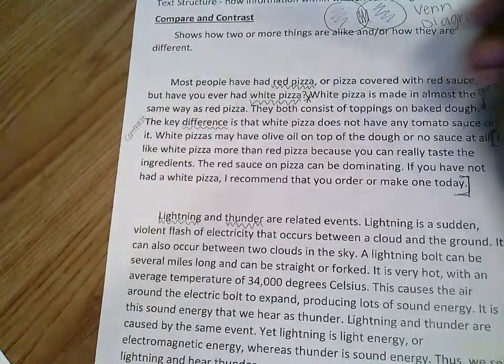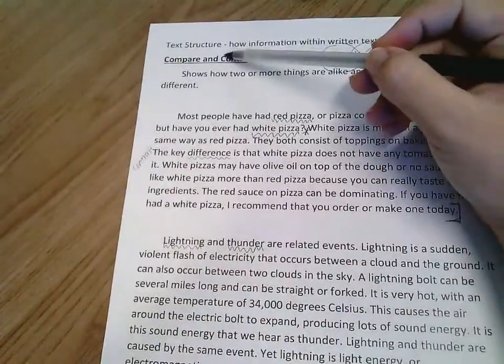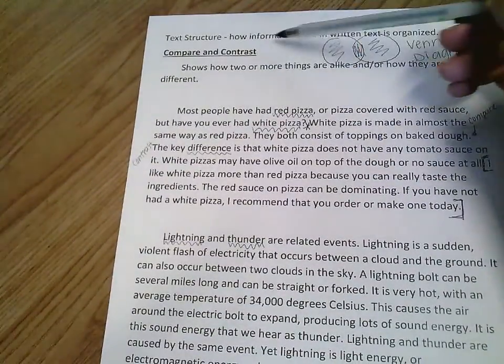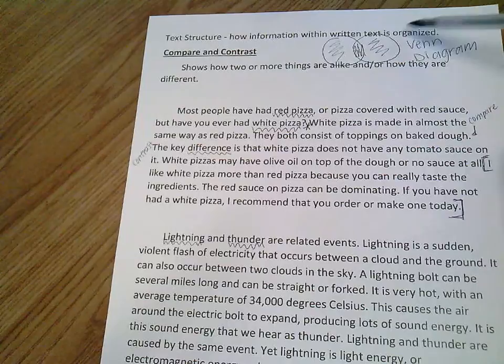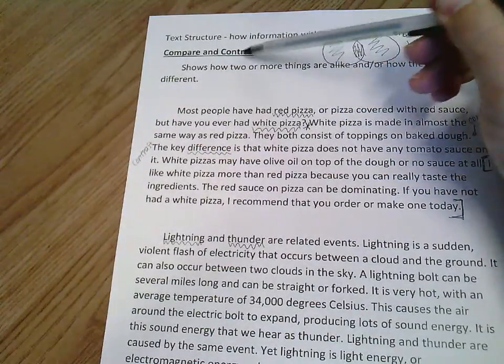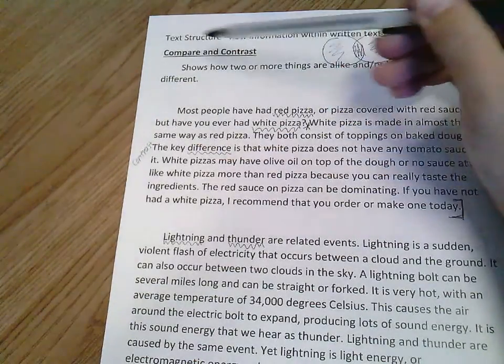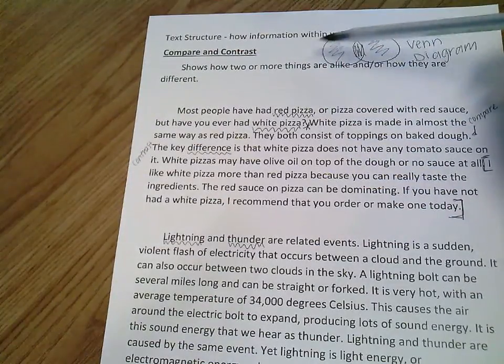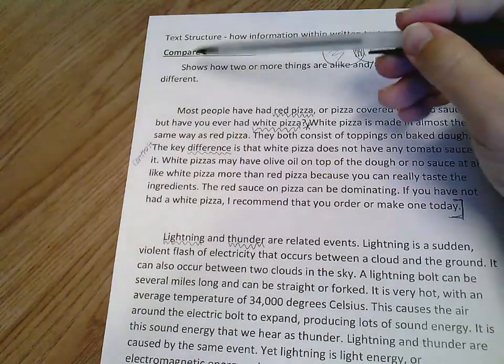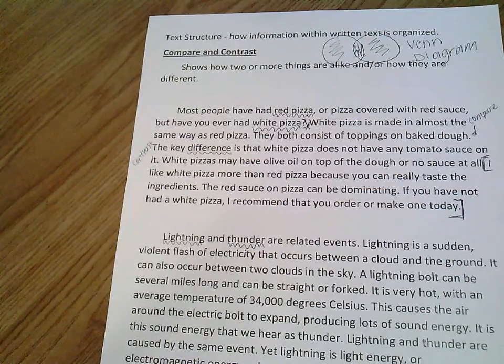So this is comparing and contrasting. Remember, that's part of our text structure. Text structure is how information within written text is organized. We talked about compare and contrast today. Compare and contrast shows how two or more things are alike and or how they are different. So we talked about those things down below.